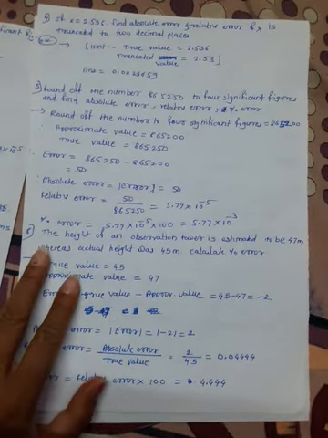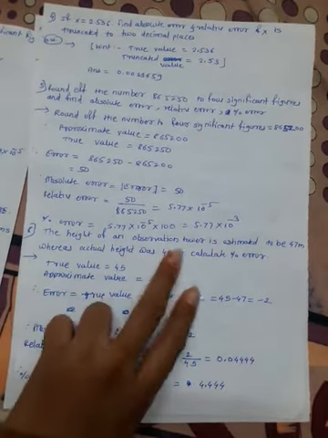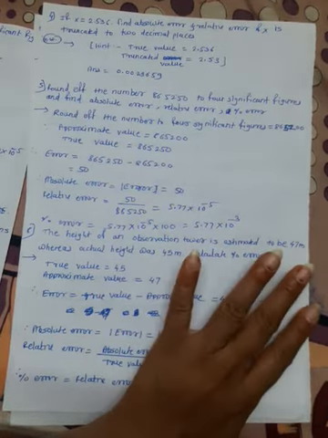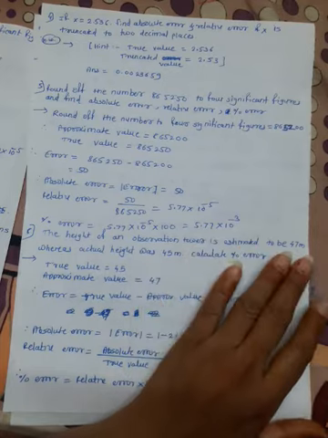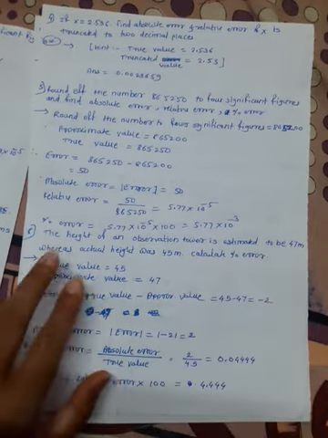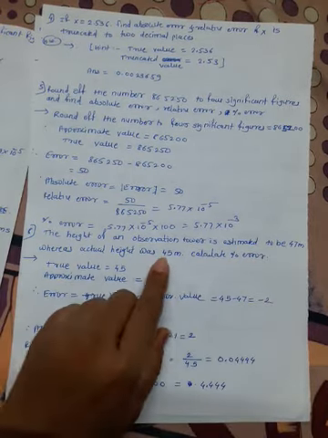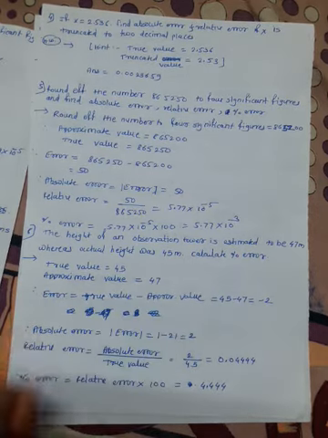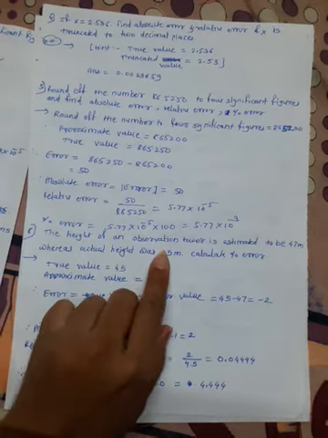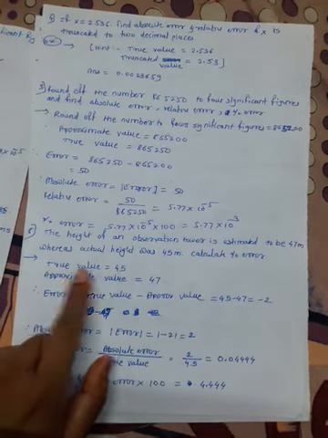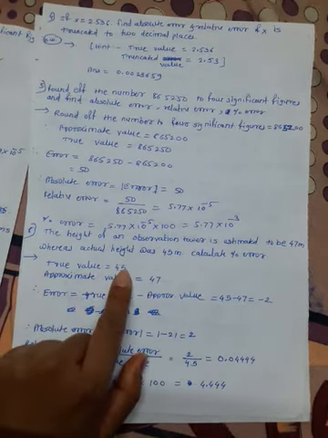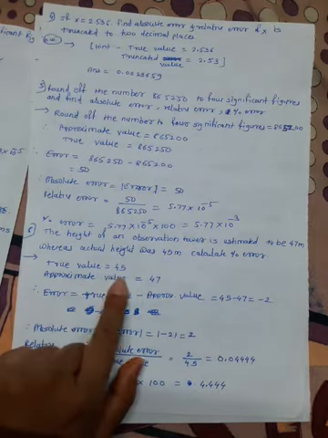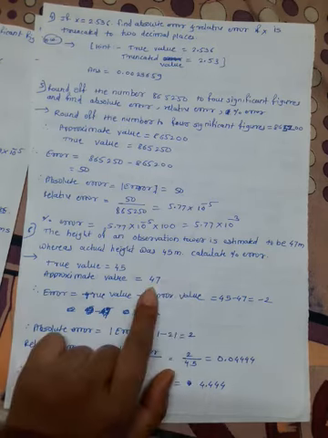Now let's see the next example. The height of an observation tower is estimated to be 47 meters. This is the observed value of the tower, whereas the actual height of the tower is 45 meters. Calculate the percentage error. The true value is 45 meters, since actual height means true height, and the observed or measured value, the approximate value, is 47 meters.